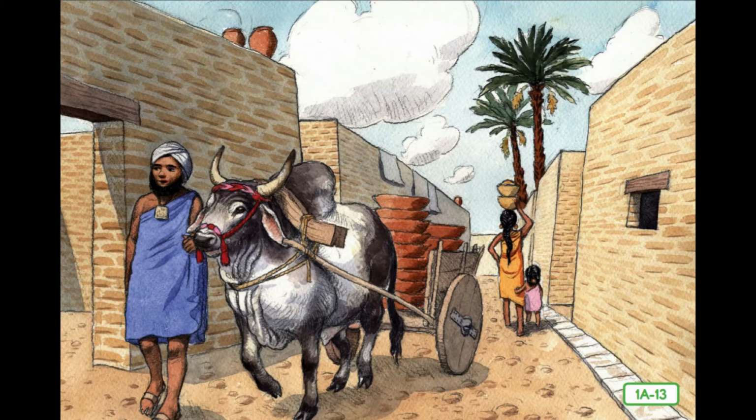If those bull carts are common, does that mean that there's only a few of them and you don't see them very often? No, that means that there are lots of them and are known by most people.